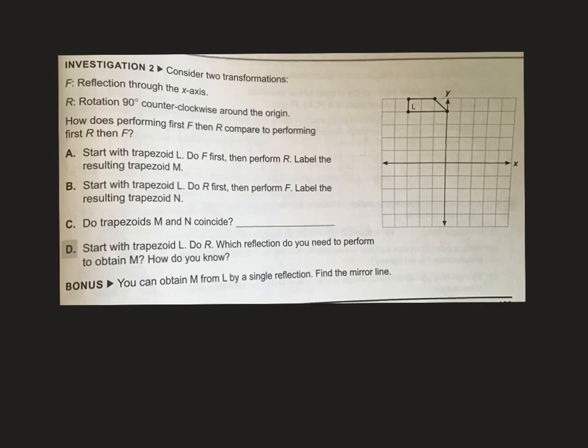Then start with trapezoid L, do the rotation, and then which reflection do you need to perform to obtain M? So what do you need to do to get it over here, and how do you know? Bonus, you can obtain M from L by a single reflection, so find the mirror line. It'll be a little bit of a trickier one, but you can go ahead and try that one out.